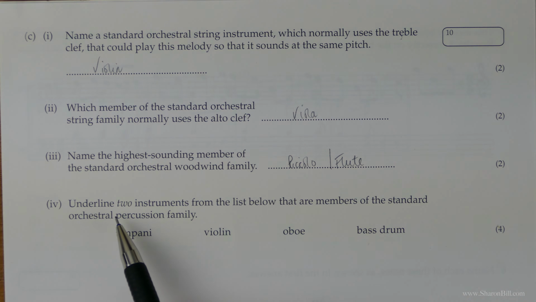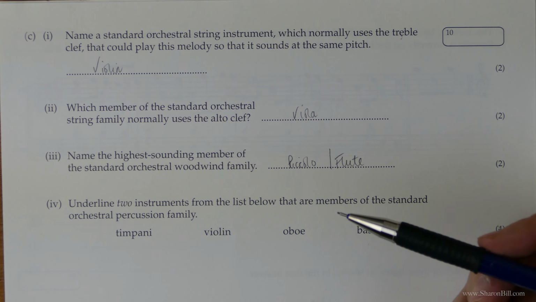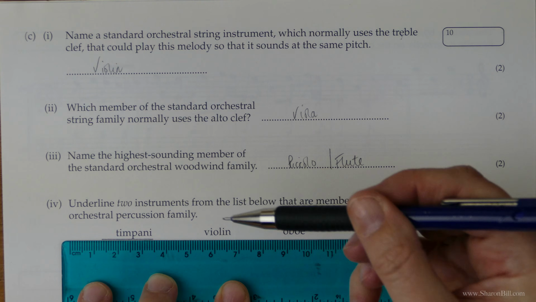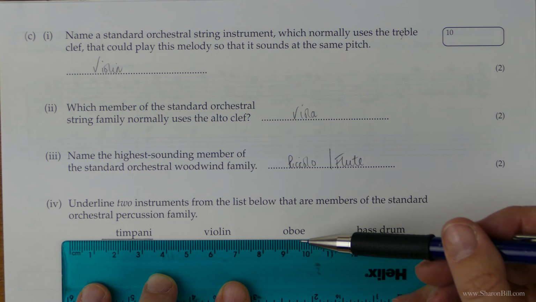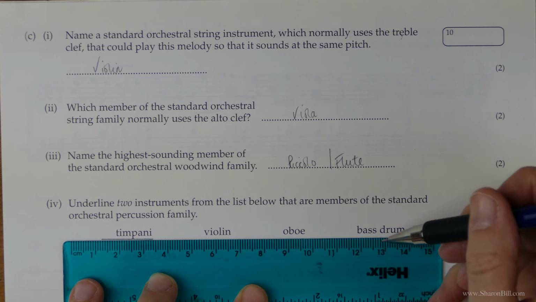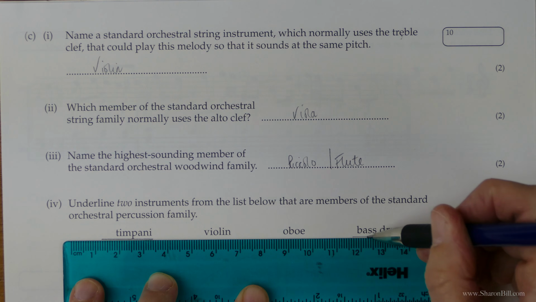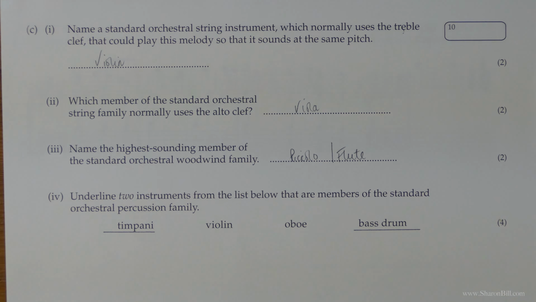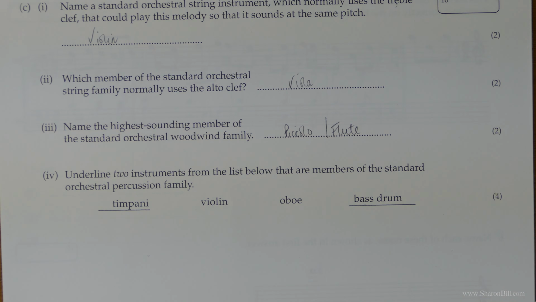Now we're asked to underline 2 instruments from the list below that are members of the standard orchestral percussion family. So the timpani, or another word for that is the kettle drum. That's one. Violin is string family. Oboe is woodwind family, and then bass drum is orchestral percussion. So there we go, that question is completed. We'll look at the next question in the next video.